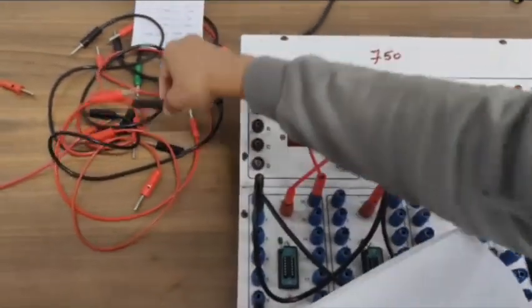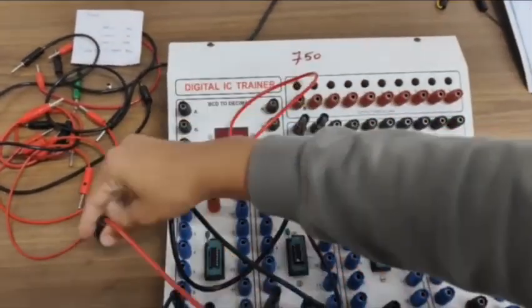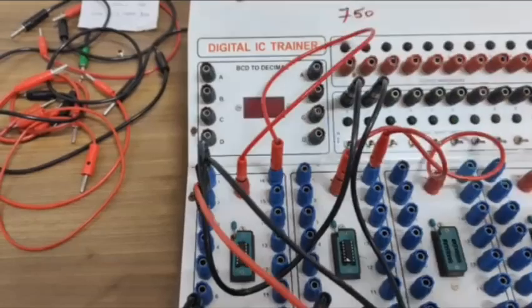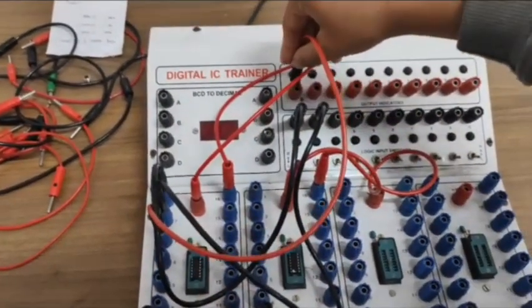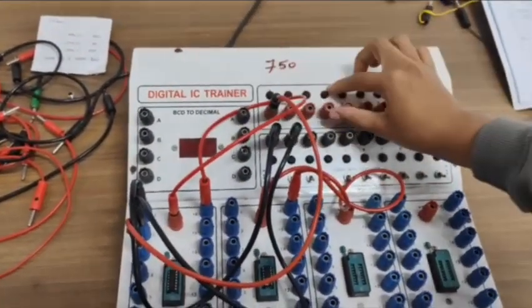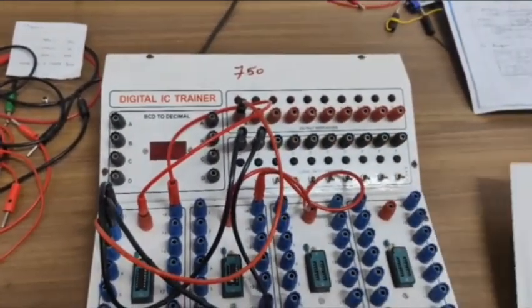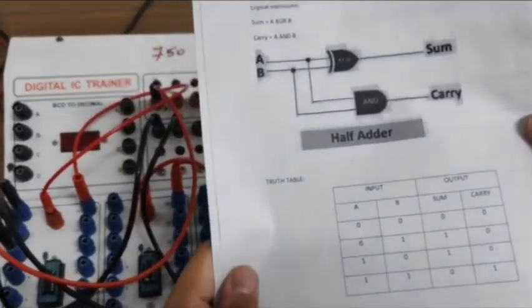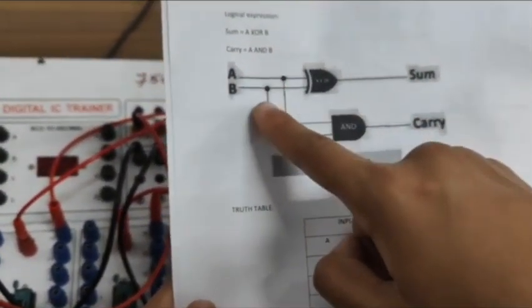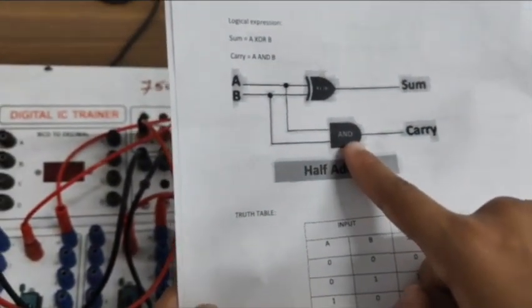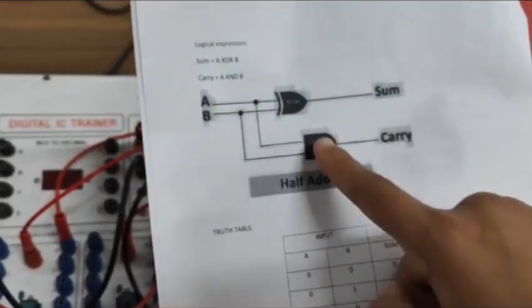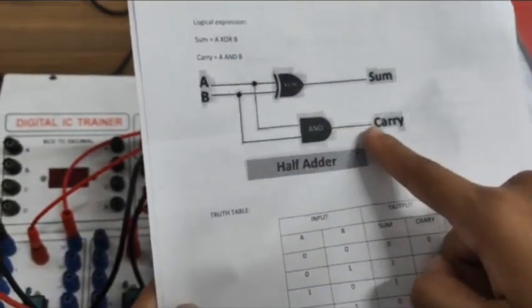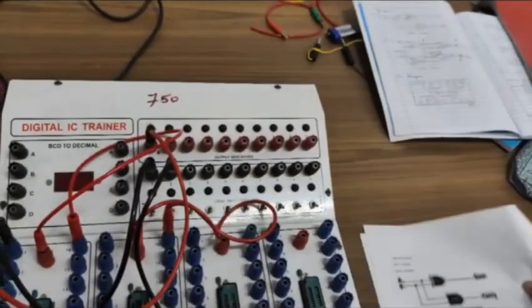So that is our output. So we are connecting 3 to output. This is our output, this is our input. Similarly, according to our circuit, we have A and B connected to the AND gate as well. So we will connect A and B to the AND gate and its carry will go to output.